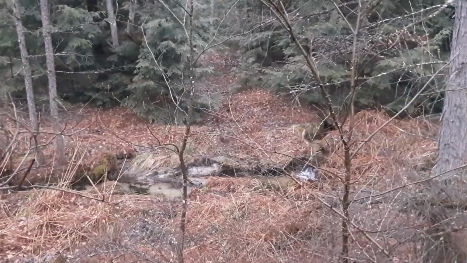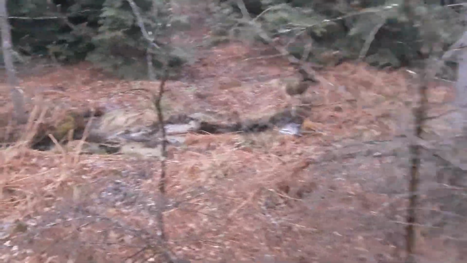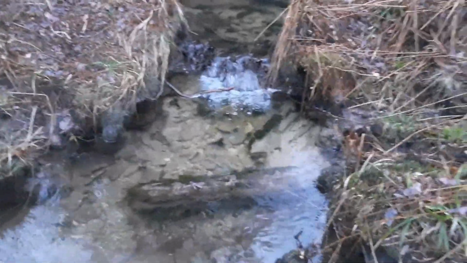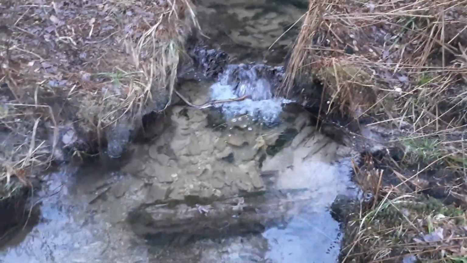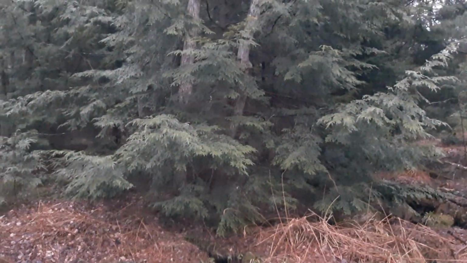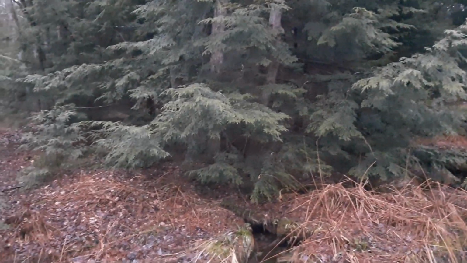Crystal clear water. Look at this. All the water you would ever need right here. Okay, look at how these hemlocks are literally growing right next to this little run here.